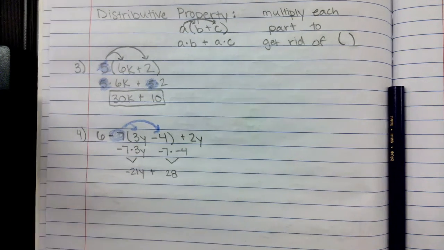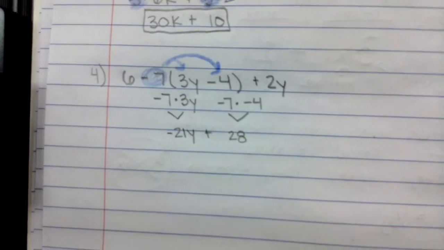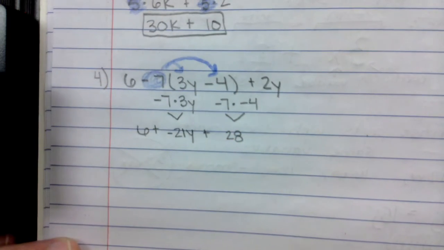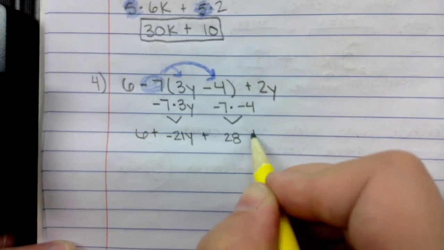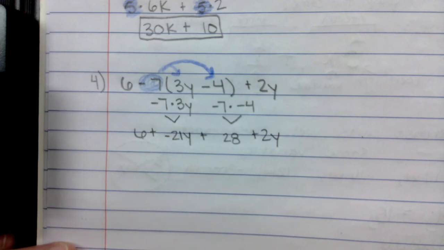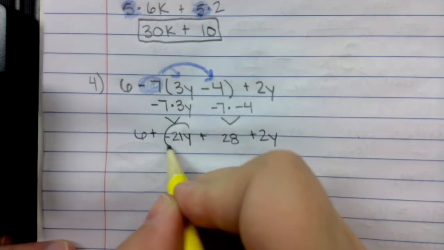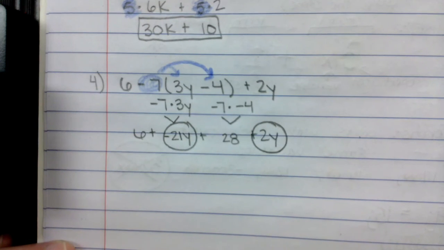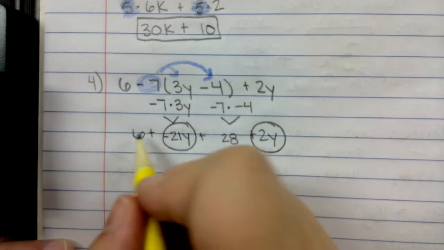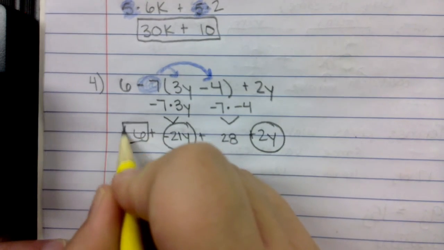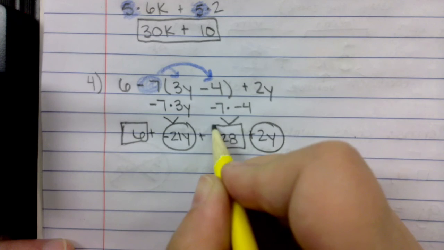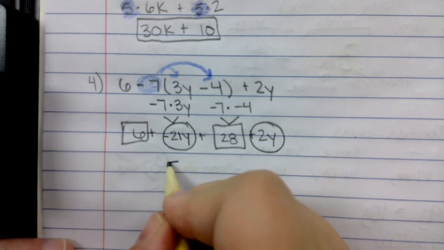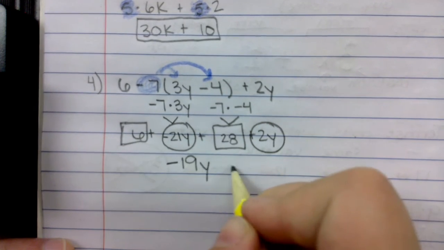We're going to combine those y's together, and we're going to combine our constants together. So what is negative 21 plus 2? Negative 19. All right, there is no homework tonight. Sorry that we finished that up on the last little part there. If you need to take a quick picture, take a quick picture. Otherwise, I'll put this up tomorrow so you can copy if you didn't finish it. Nice job today. No homework tonight.